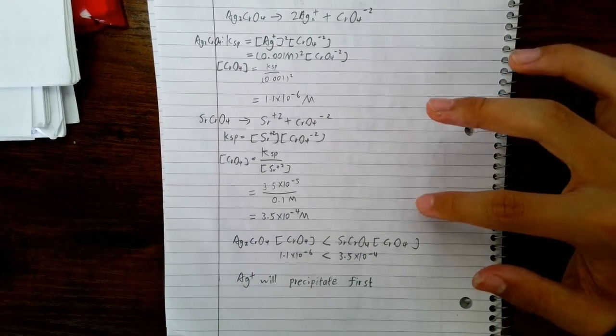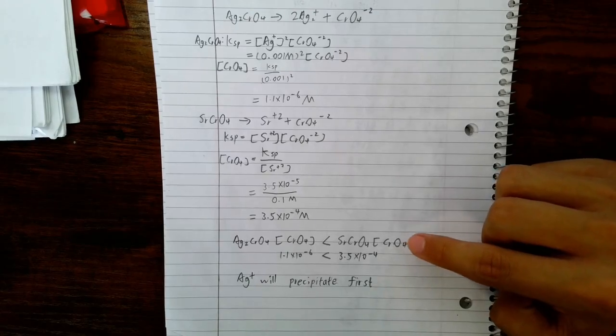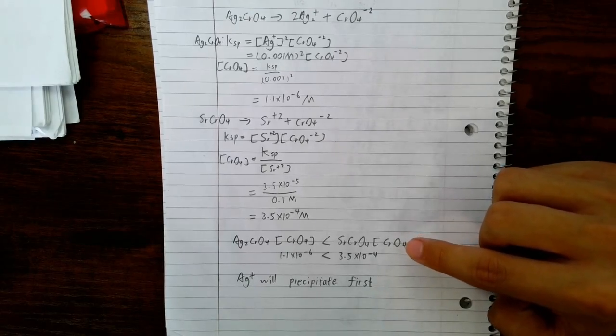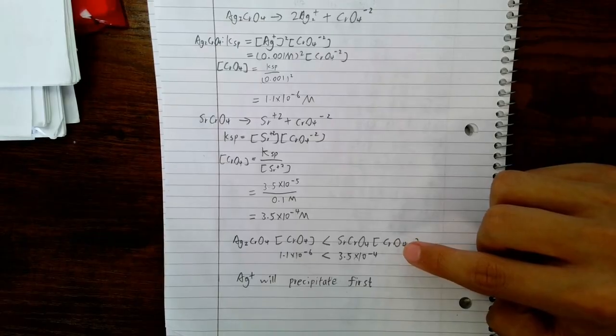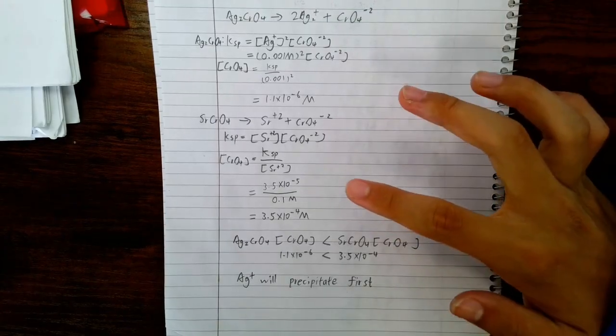Now what we're going to do is compare those two values. The one that needs the smaller concentration of chromium ions is going to precipitate first, because that one will have enough concentration to hit the KSP limit and form the precipitate.